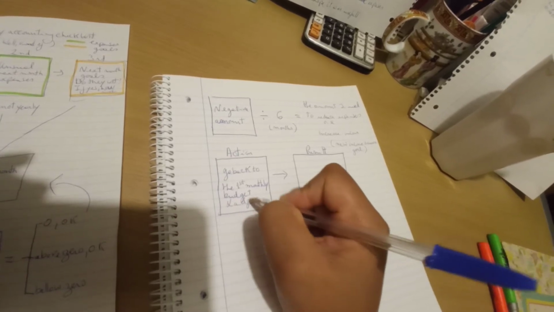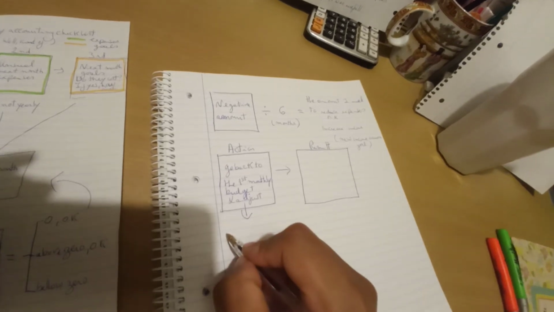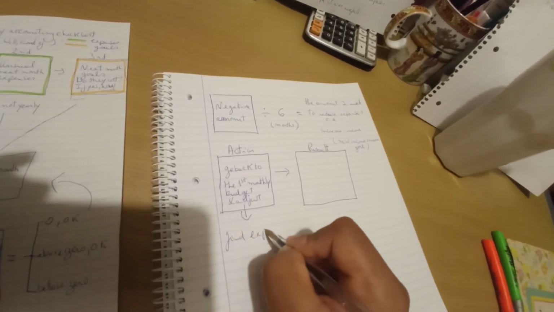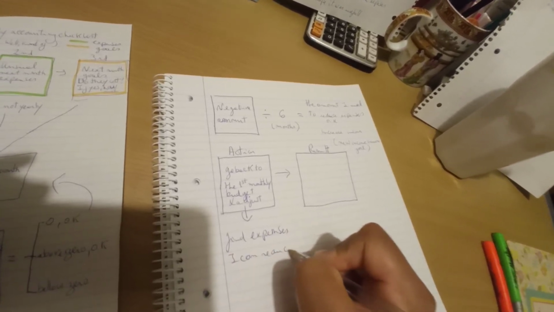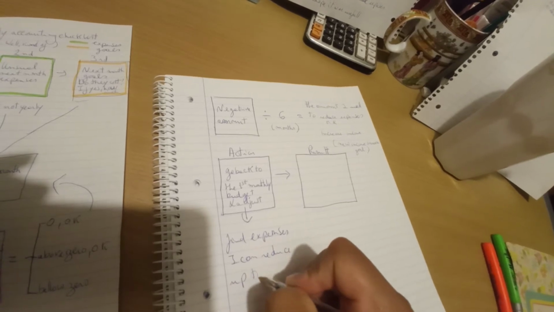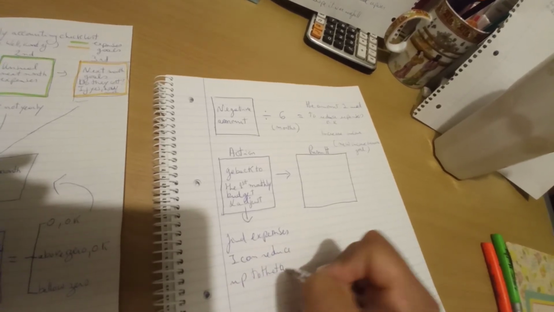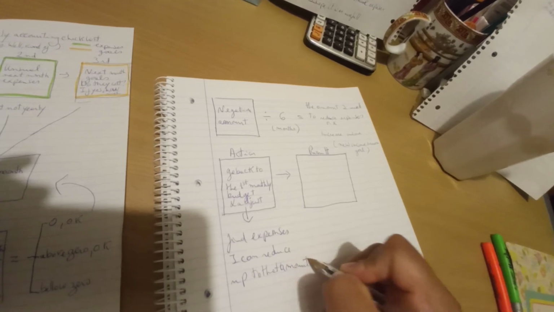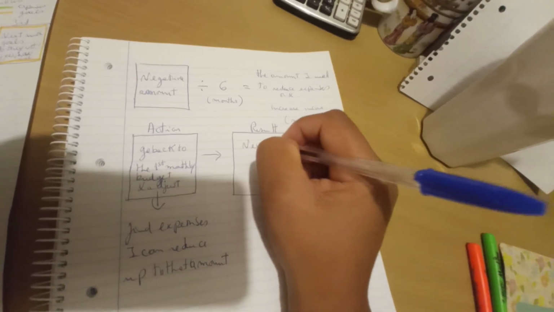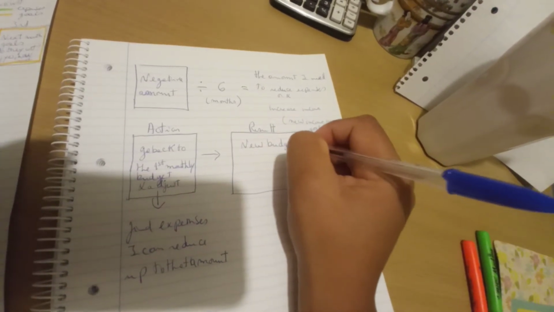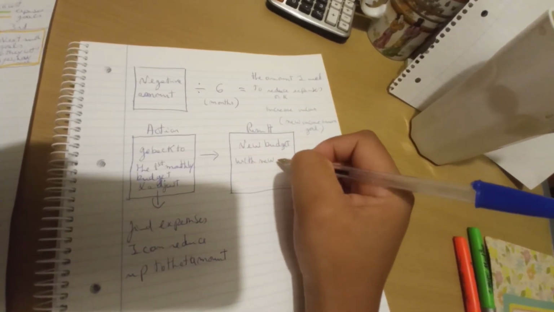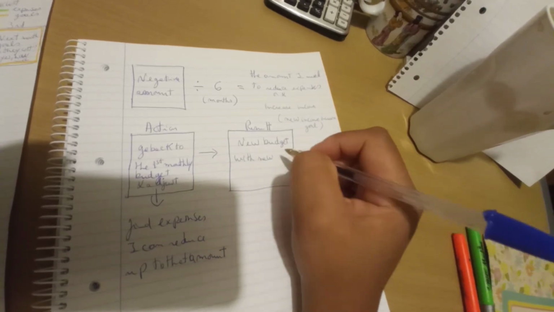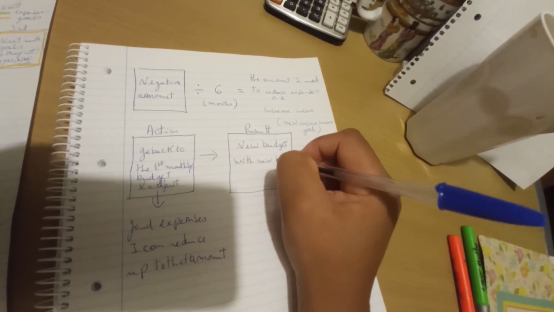That means find expenses I can reduce up to that amount. And the result will be a new budget, and that new budget will have new limits.